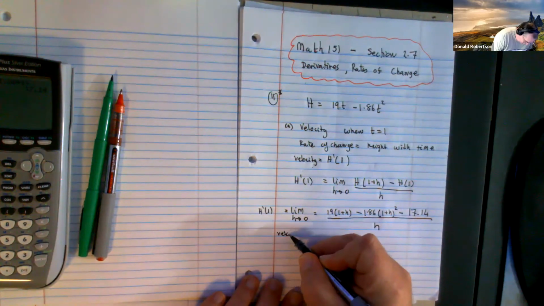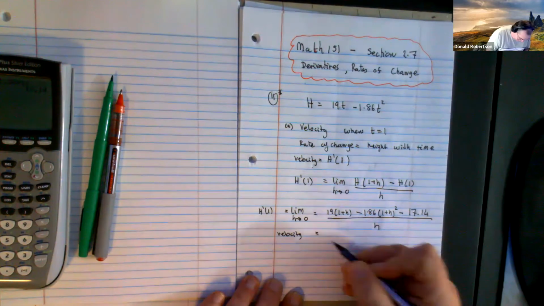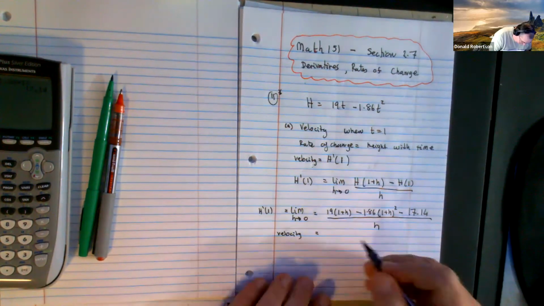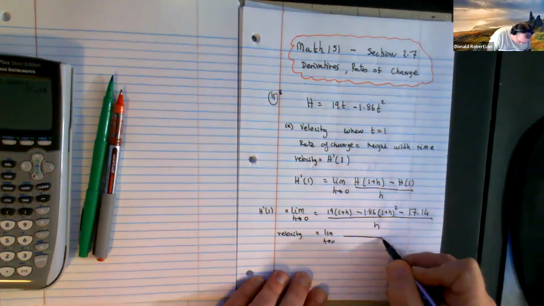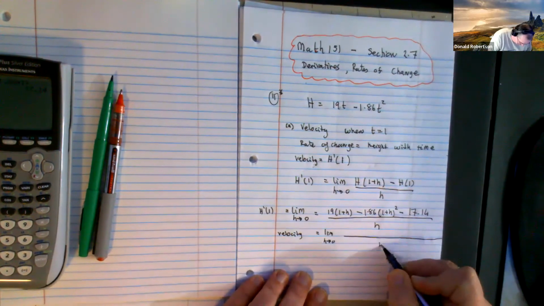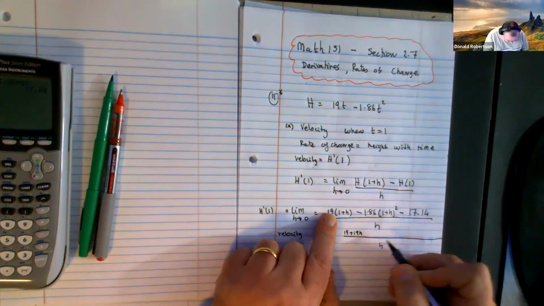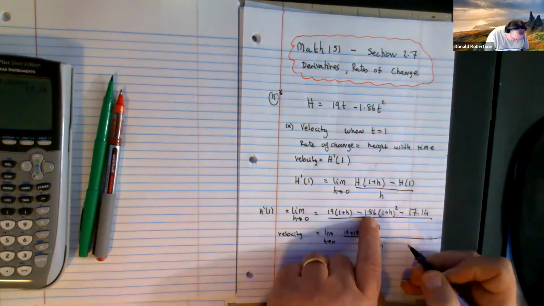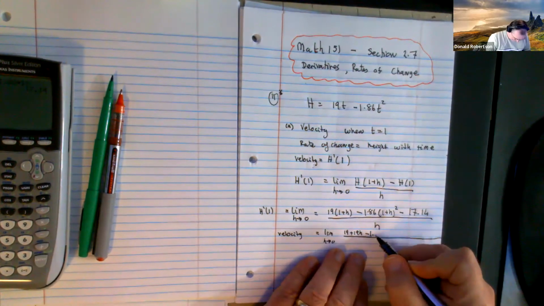So the velocity, which is what this rate of change is giving us, is the limit as h tends to 0 of, distribute that, 19 plus 19h. If you take this guy and you FOIL it and then you multiply it by this, you'll get negative 1.86.